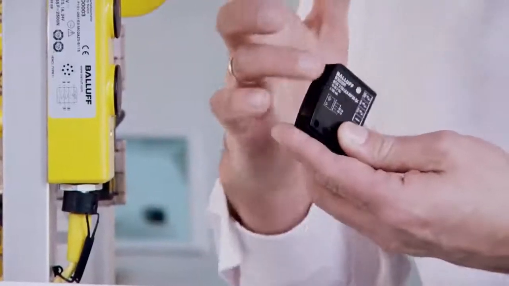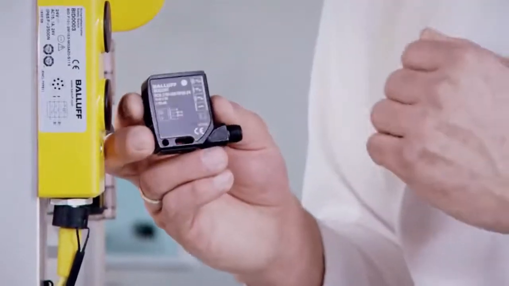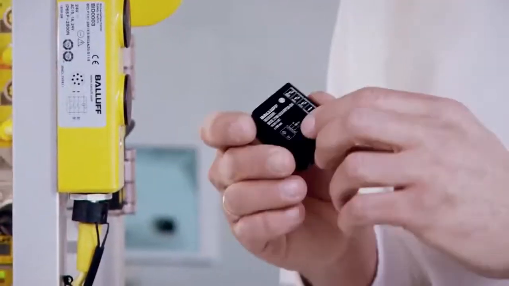And what more about the functionality: PNP, NPN, normally closed, normally open, with some additional functionality like environment testing. We get information on how dirty the window is, how long this sensor has been working, how long it has been working since the last maintenance. And in this sensor we are using only three wires to get this information into our control system. It's amazing. It's one example.